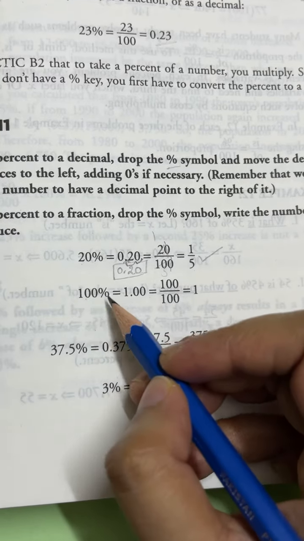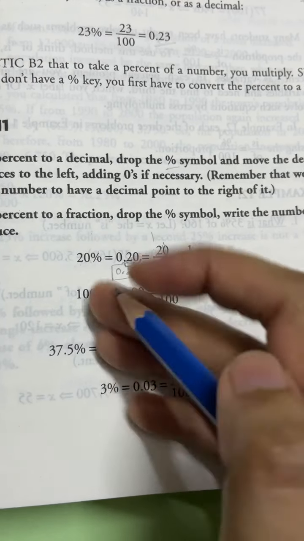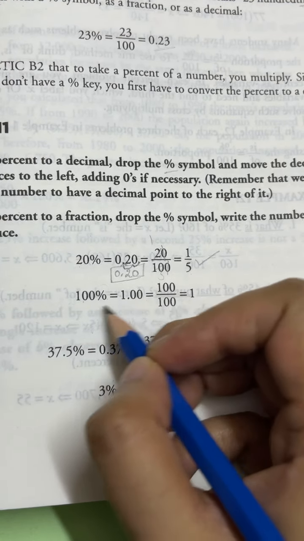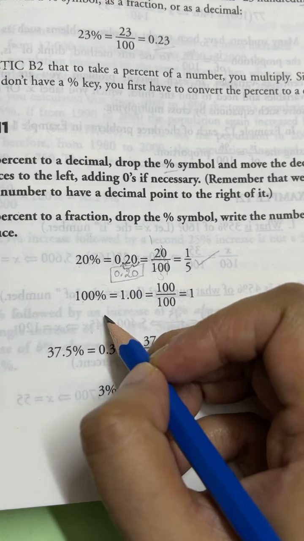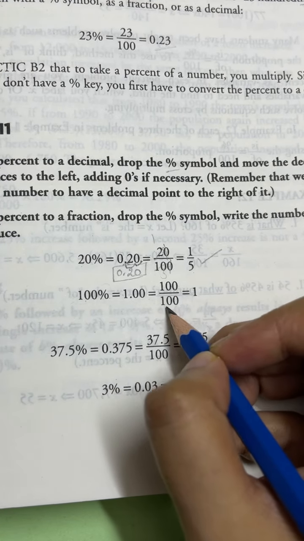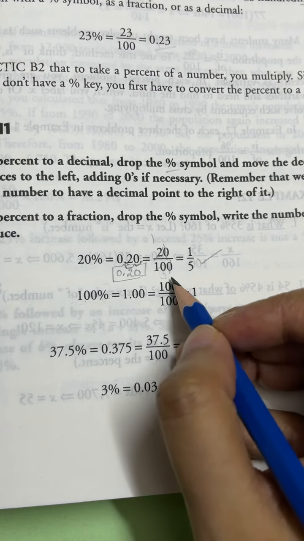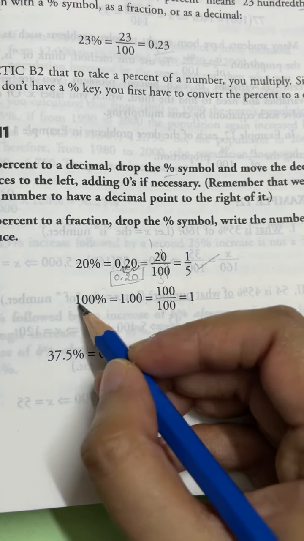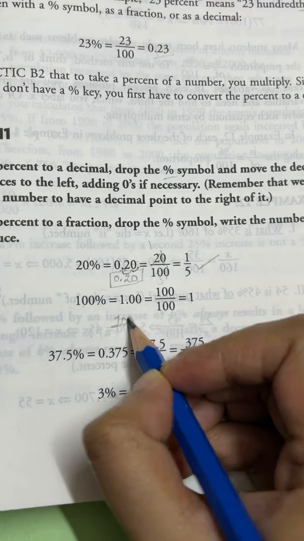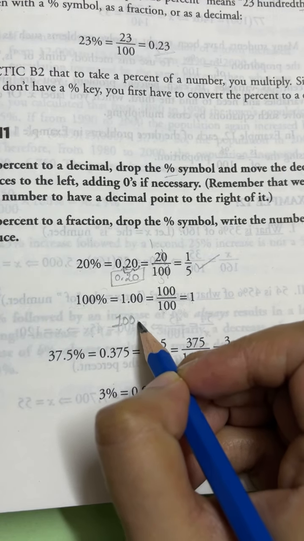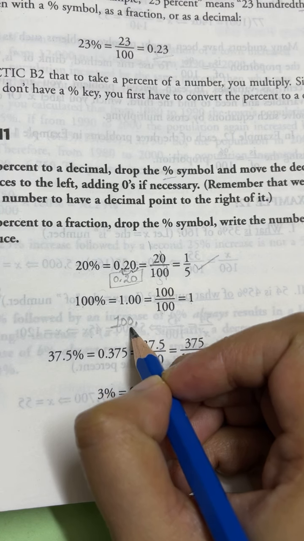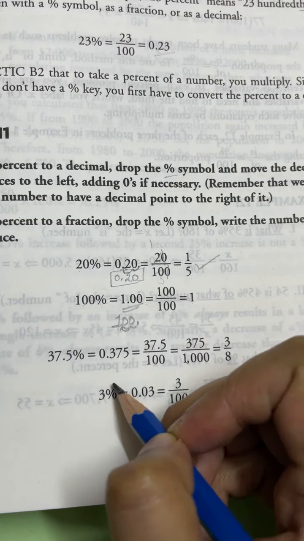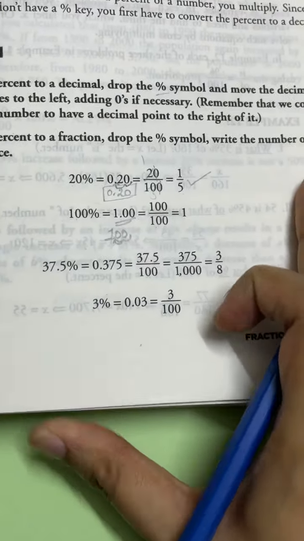Now 100%. Converting percent to decimals or fractions. Whenever it is percent, you drop the percent symbol and write out of 100, per 100. That's how it's written. 100 per 100, 100 out of 100. In terms of fraction, 100 out of 100 is 1. Now in terms of decimal, you write down the number 100, place the decimal towards the right, and move it 2 slots towards the left. So that's equal to 1.00. This is how you write it in decimals.